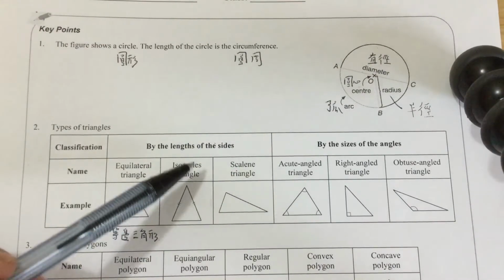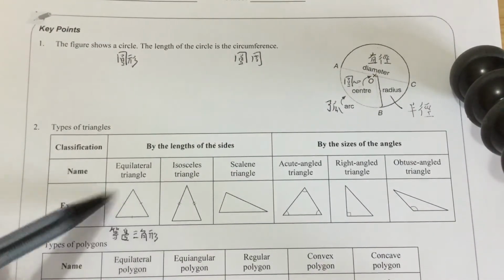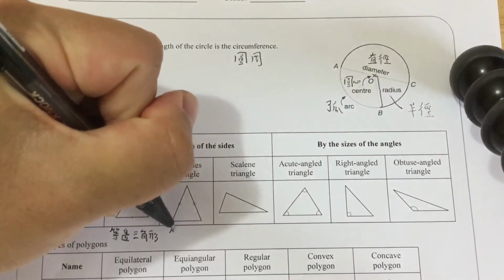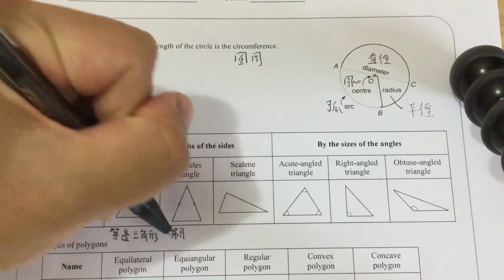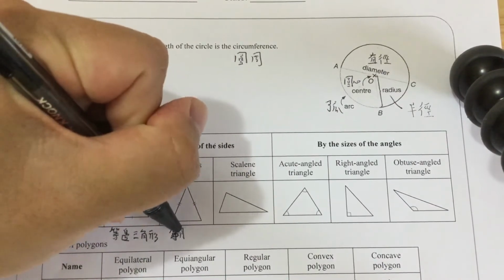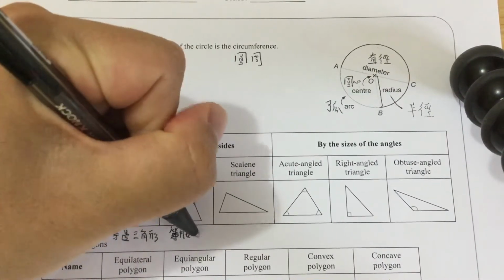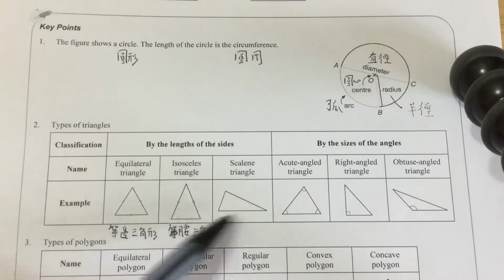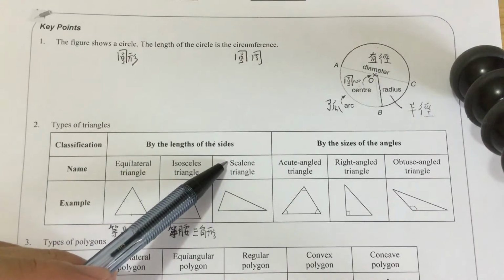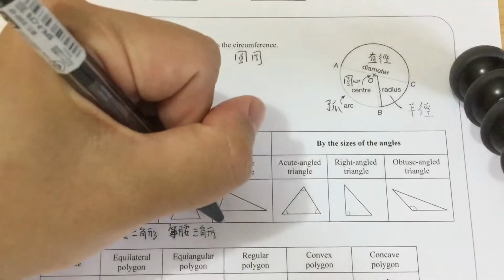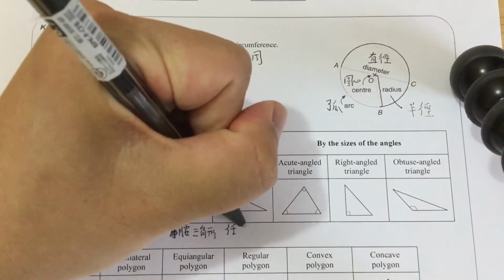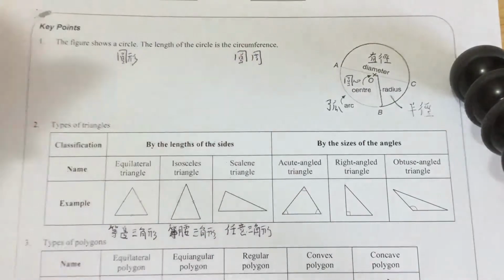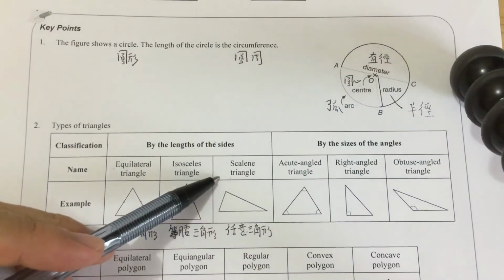And the other one is when we do not have three equal sides. We only have two of them. We call it an isosceles triangle. In Chinese, this one is called 等腰三角形. And the last one is when all three sides are not equal, so we call it a scalene triangle. In Chinese, it's called 任意三角形. So every triangle we may call an isosceles triangle, equilateral triangle, or scalene triangle.